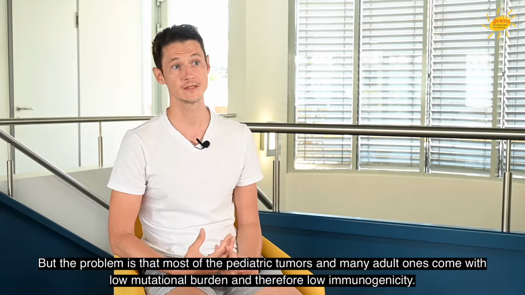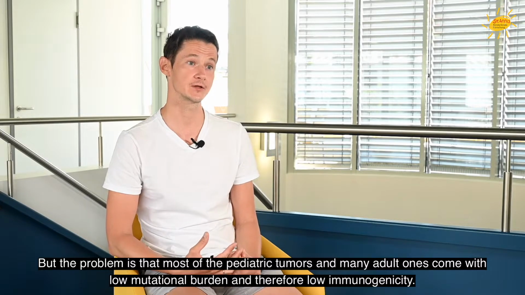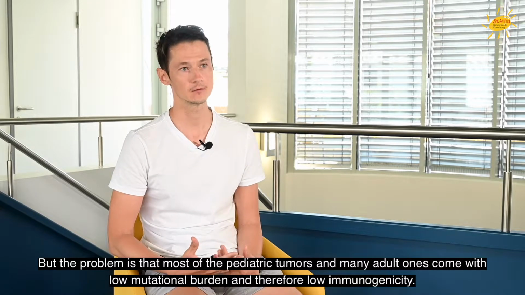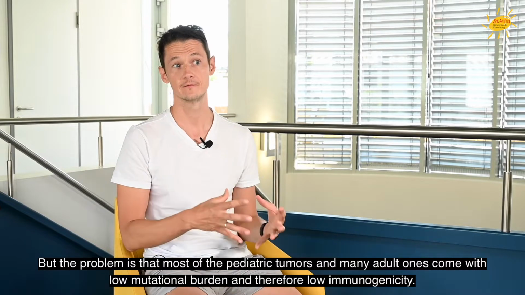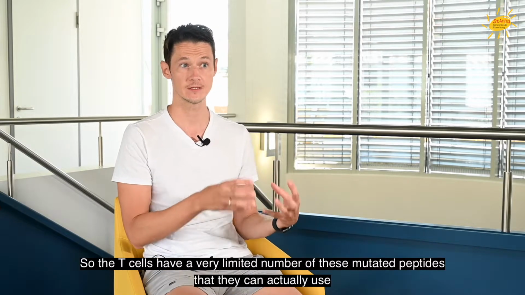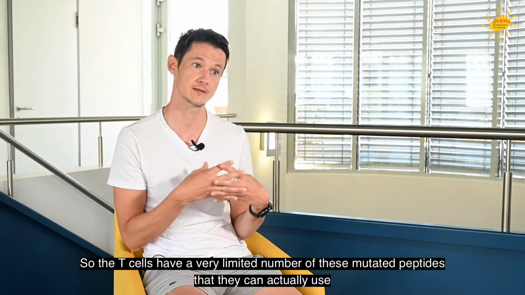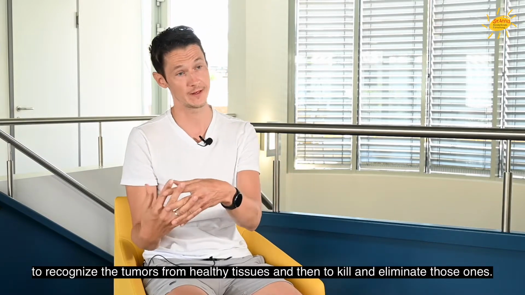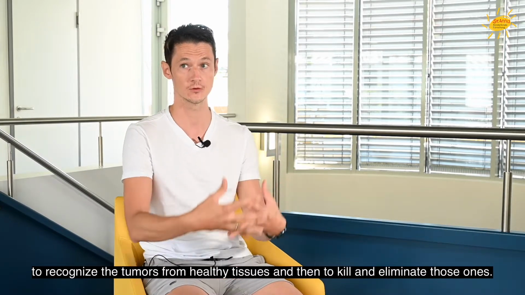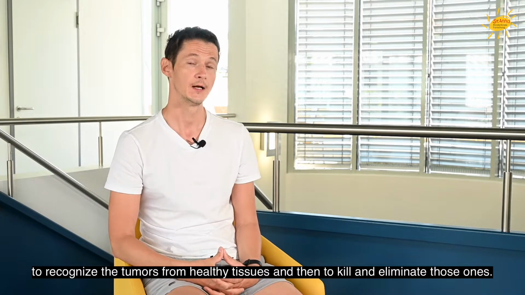But the problem is that most of the pediatric tumors and many adult ones come with low mutational burden and therefore low immunogenicity. So the T cells have a very limited number of these mutated peptides that they can actually use to recognize tumors from healthy tissues and then to kill and eliminate them.